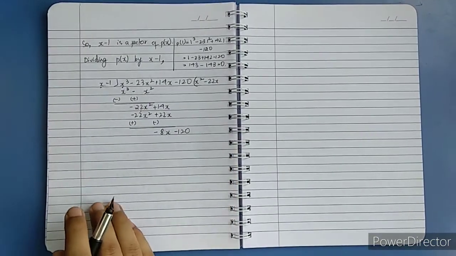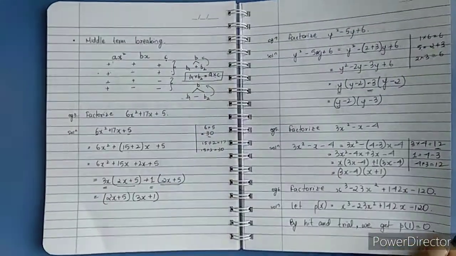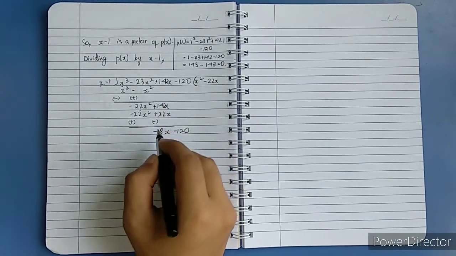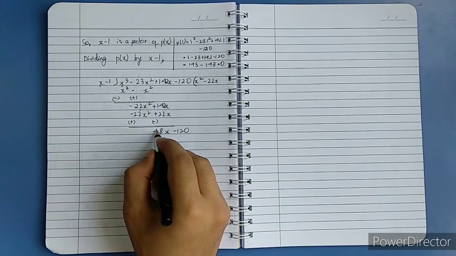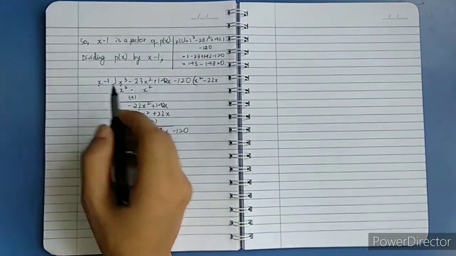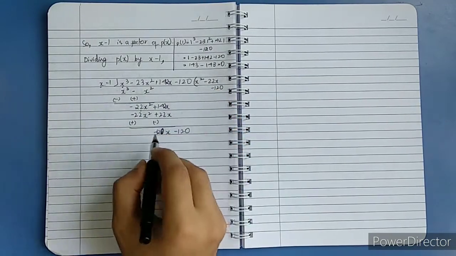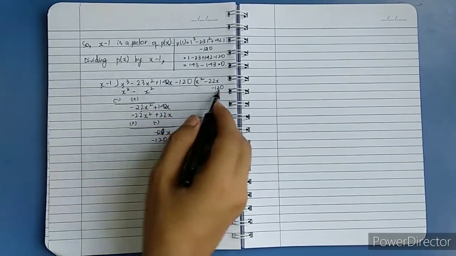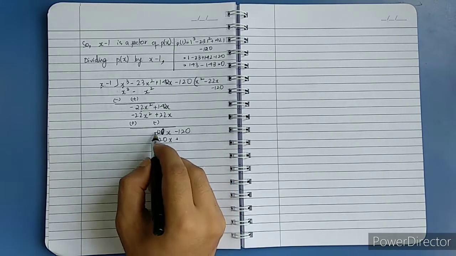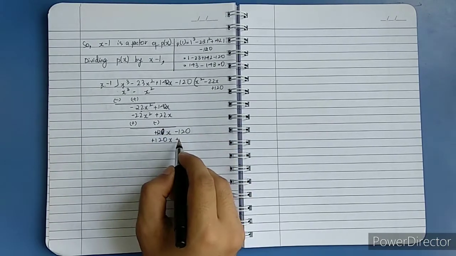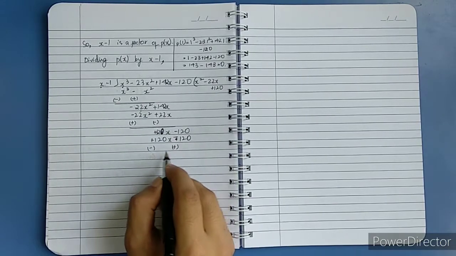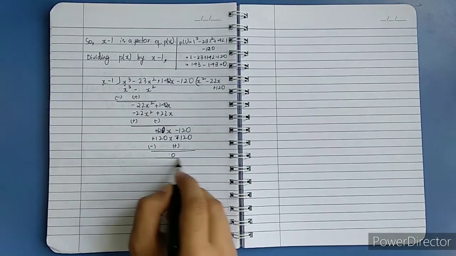This was, I think, minus 142, not 114, 142. So this was 142. 142 minus 22 will become 120, minus 120, minus 120. Okay. So x into minus 120 gives us minus 120x, and minus into minus we have plus, this was plus, we multiply by plus, we get minus 120. So signs change, this cancels off, we get a 0.